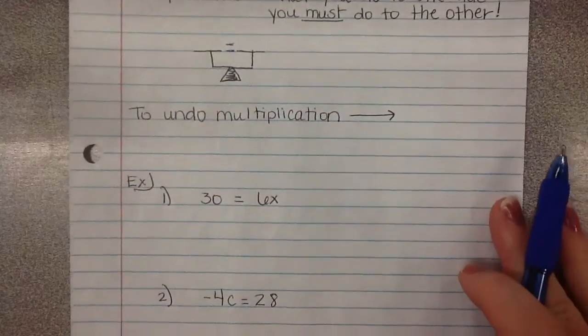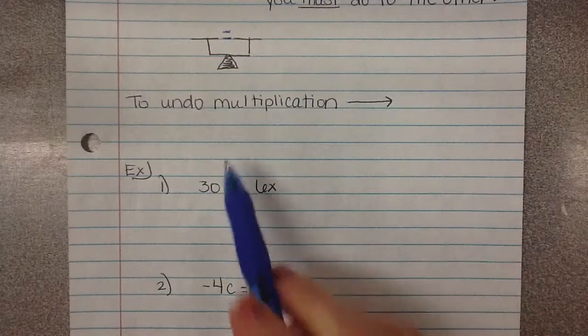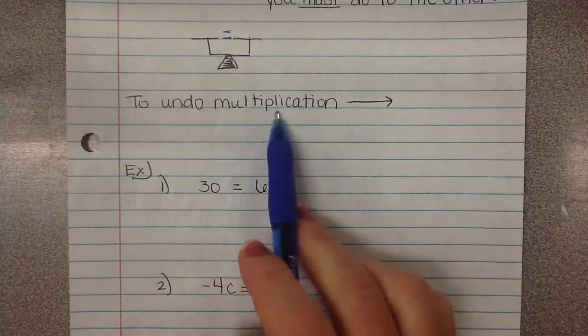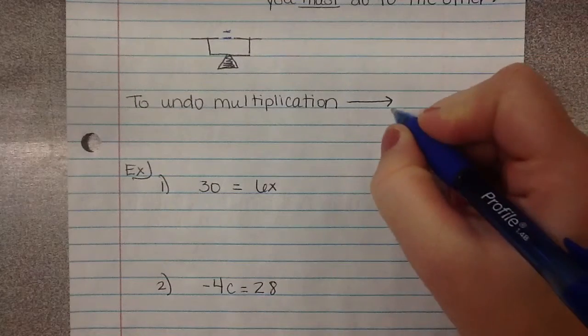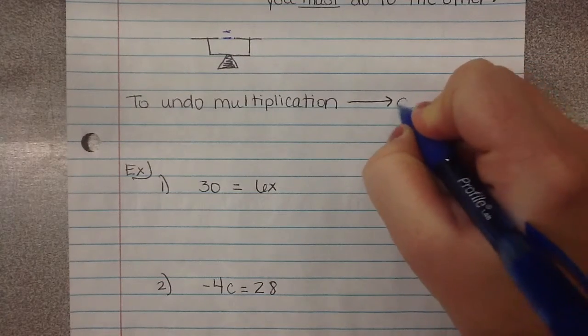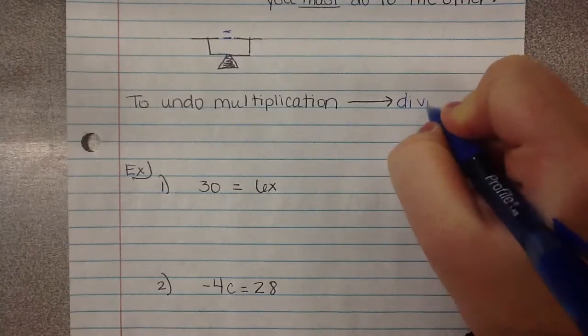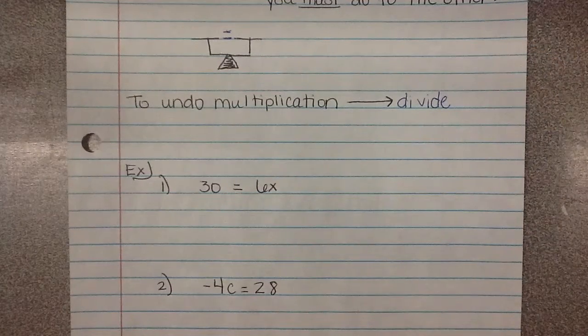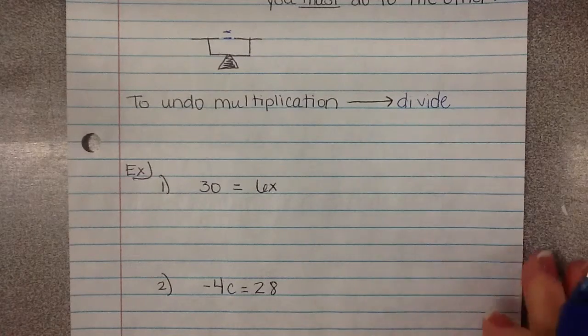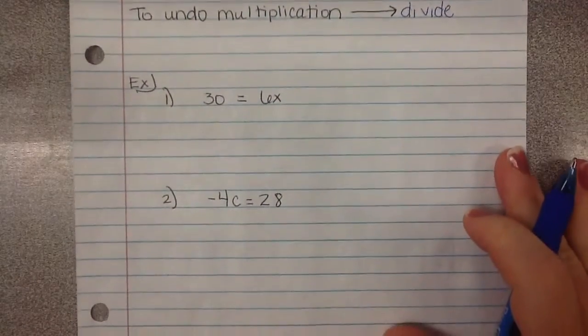Like I said, today we're going to look at multiplication equations. So the opposite of multiplication, or to undo a multiplication, is to divide. Multiply and divide undo each other. So today we're going to be dividing to get rid of what is with our variable. So let's take a look at some examples.